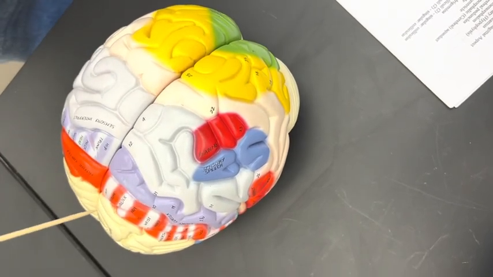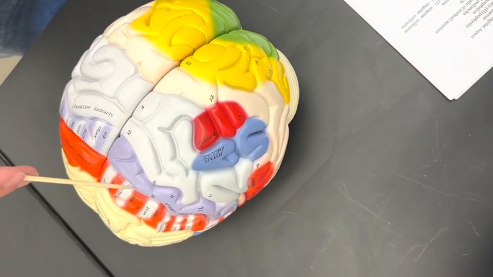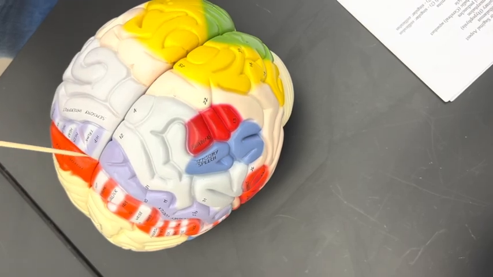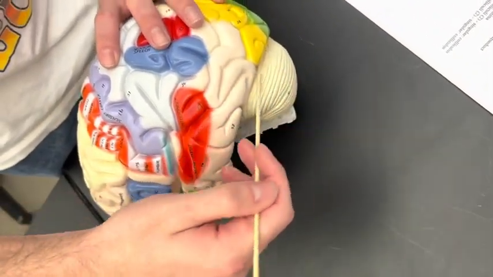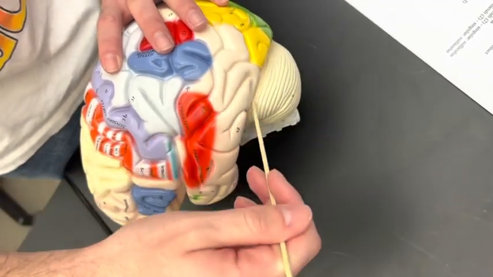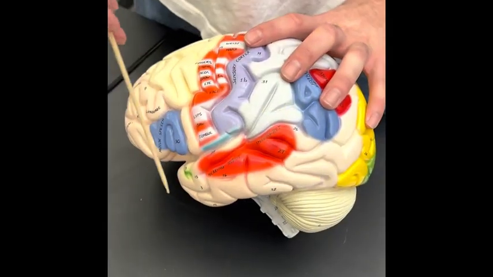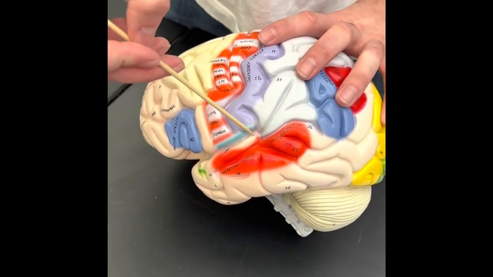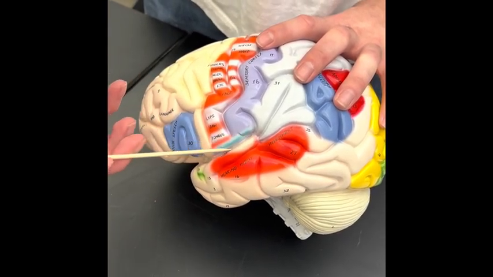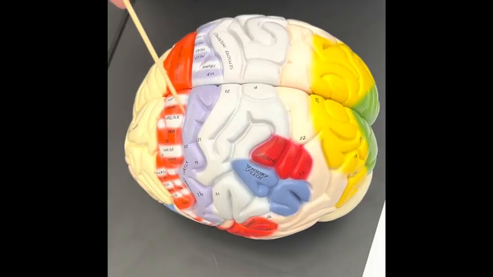In between this red piece and this purple piece, this is the central sulcus. In between the occipital lobe and the cerebellum, this is the transverse fissure. In between the temporal lobe and the frontal lobe, this right here is the lateral sulcus. This right here is the central sulcus.